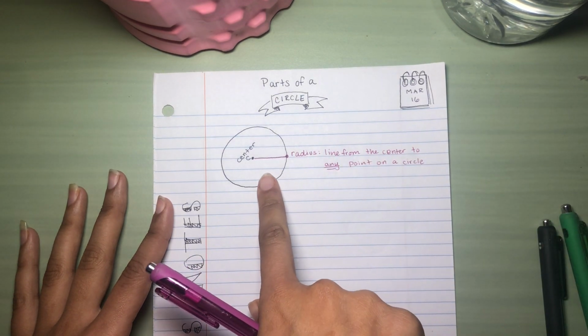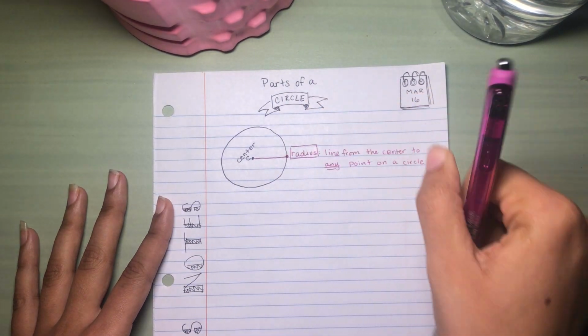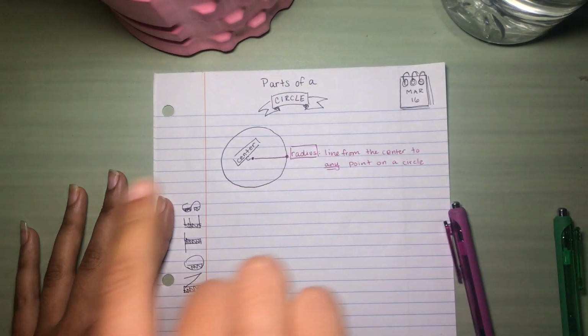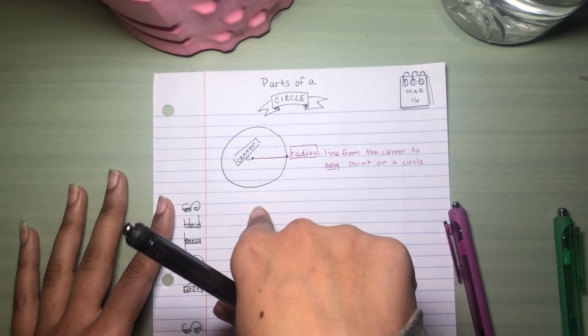All right, so that's the first line we should know, a radius. Put a box around radius, you need to know that. Put a box around center, you need to know that. We are putting boxes around vocabulary words that we're going to be tested on later.